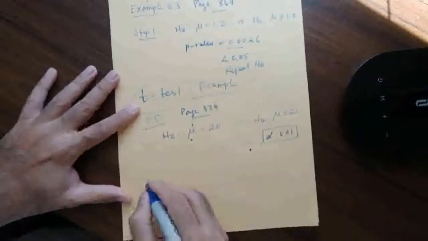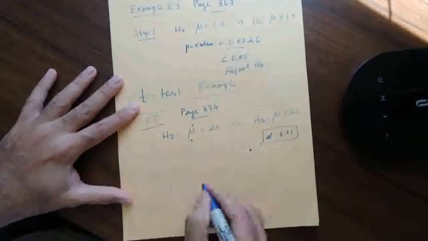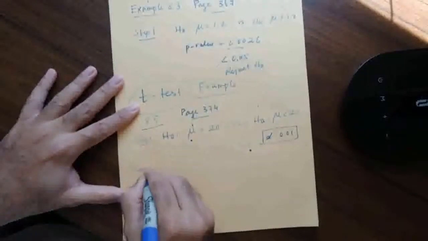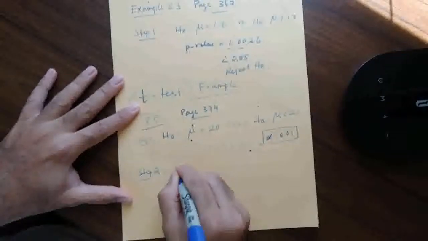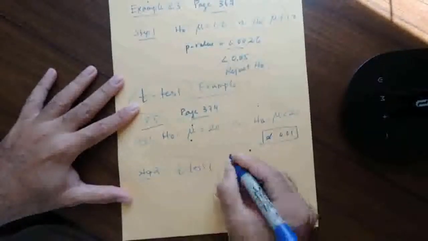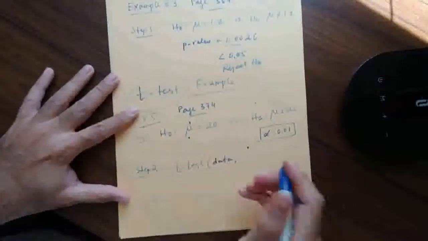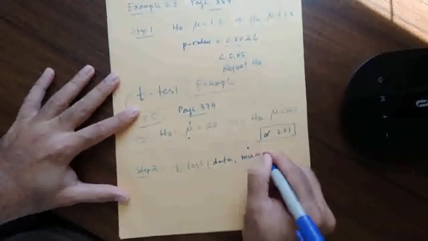So now you run the t.test. So this is your step 1. In your step 2, you're running the t.test with the data, and mu equal to 20.